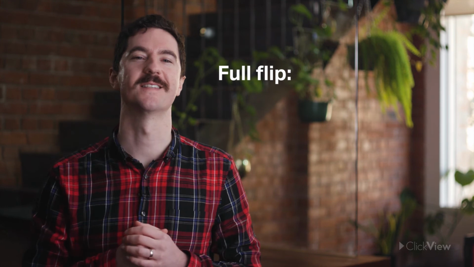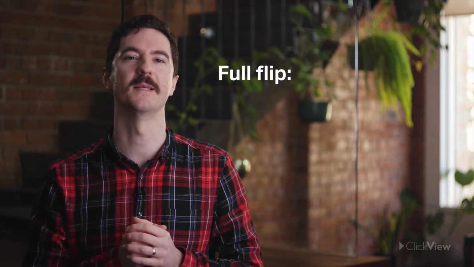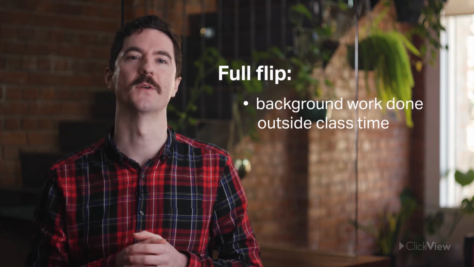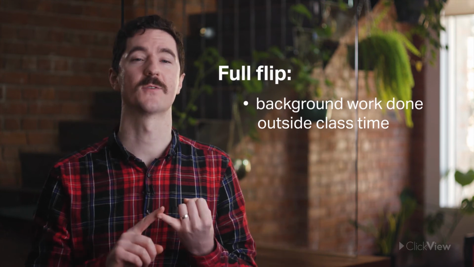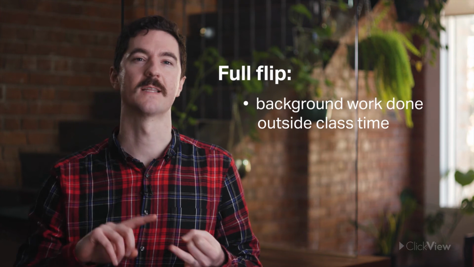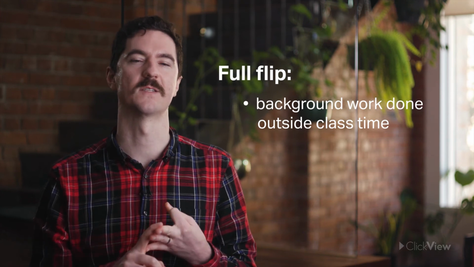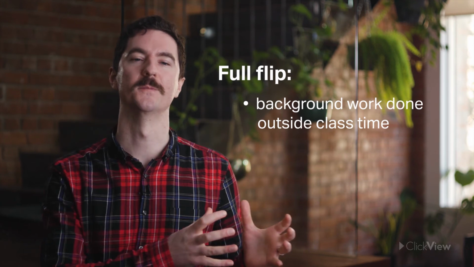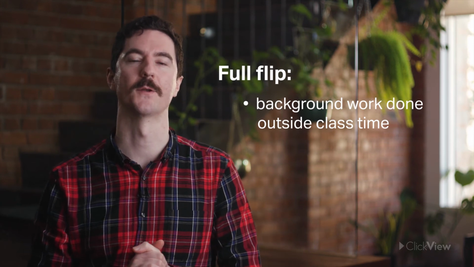All right, option number 6 is the full flip. So a full flip basically means that all of the background work is done outside of class time. So if you think of a university, the lecturers produce their video lectures, they've given you a reading list, they've given you a textbook. All the content that you need to understand is external to what you actually do in the class. So that means that once you come into the class, you can be having discussions and really going deep into the content that you already have a shared background knowledge of. This is what we call the full flip model.